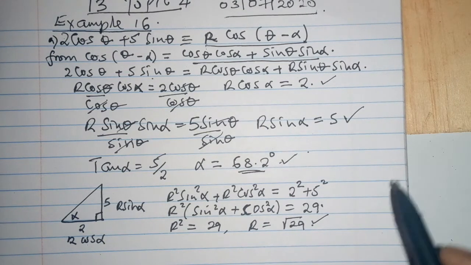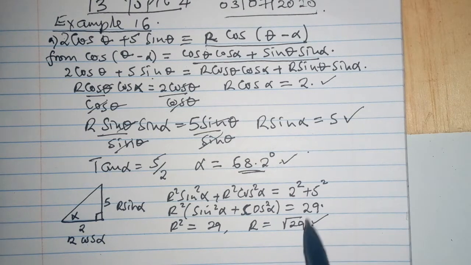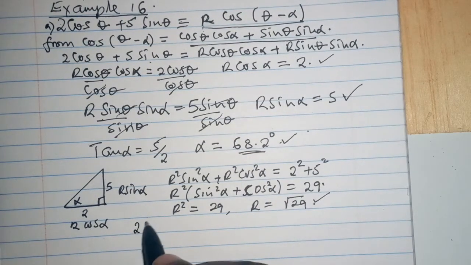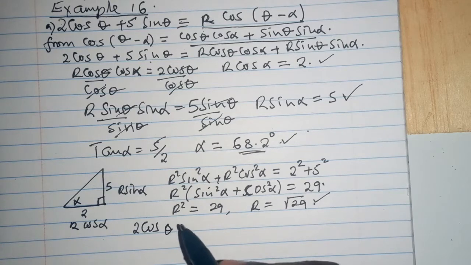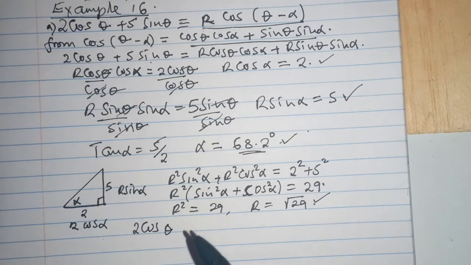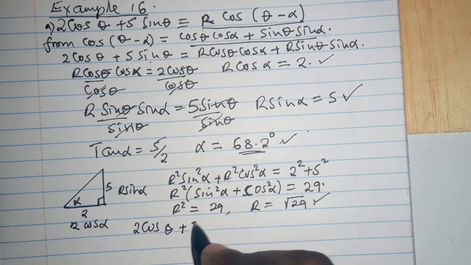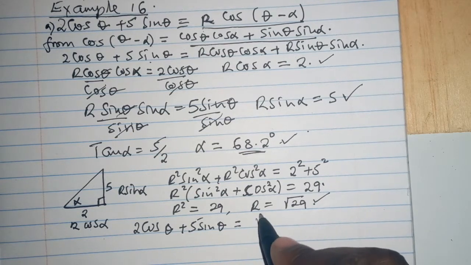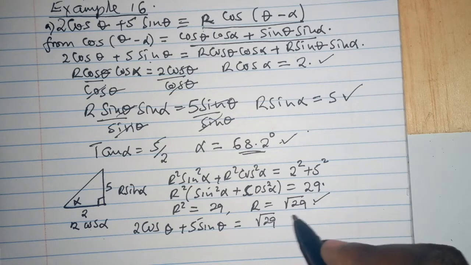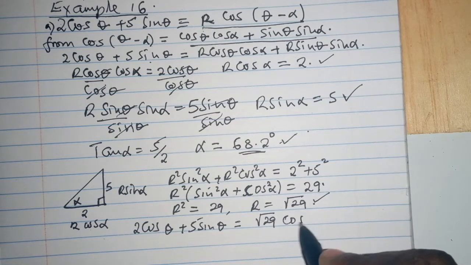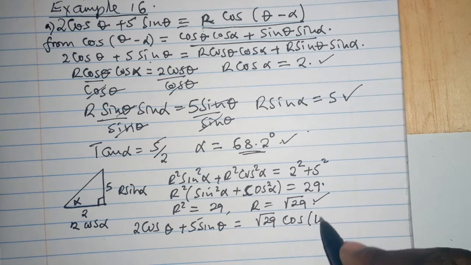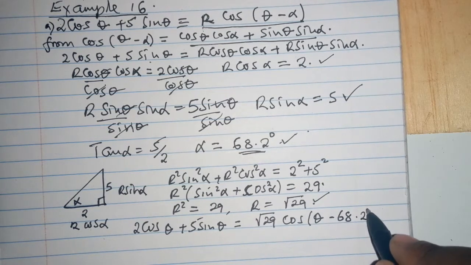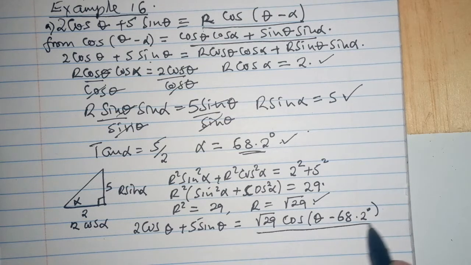That is r. We have been able to acquire r and we have been able to acquire alpha, so we can easily write 2 cosine theta, which was given to us initially, plus 5 sine theta as equal to root 29, which is r, multiplied by the cosine of theta minus 68.2 degrees. And that is just like part A.